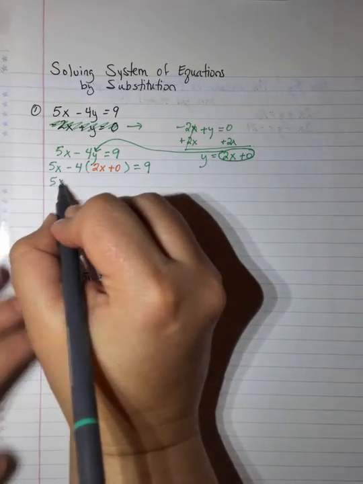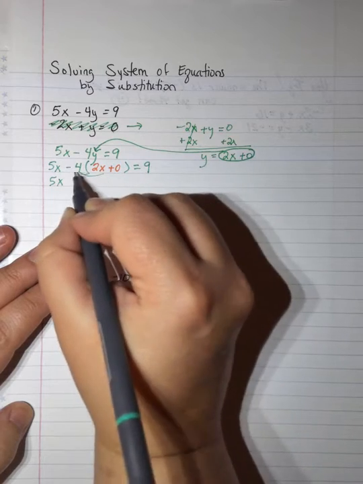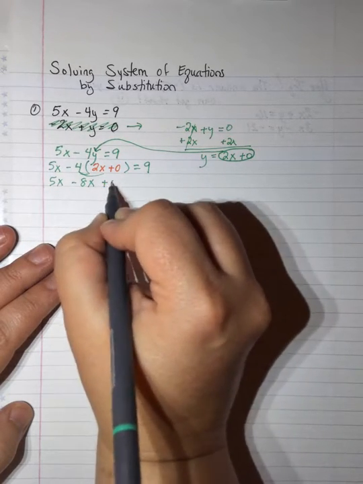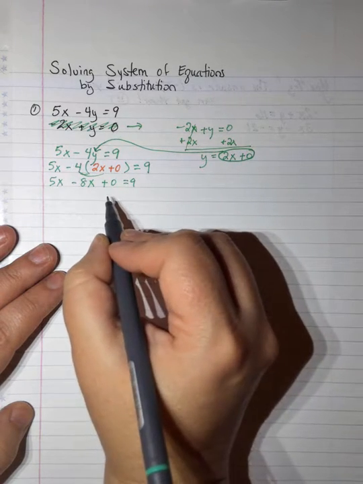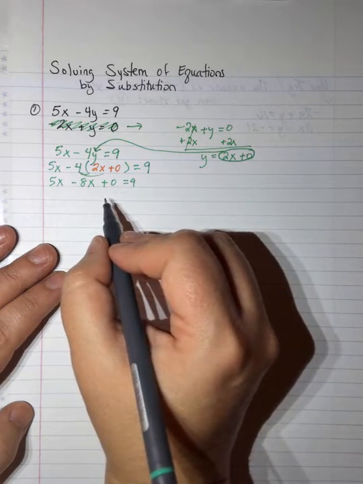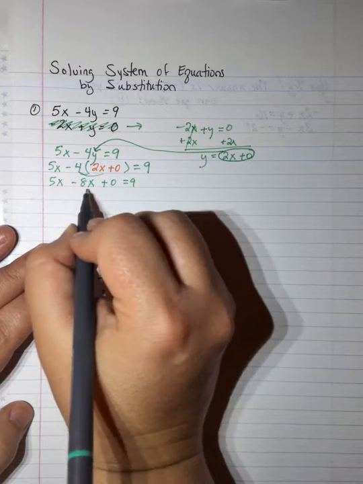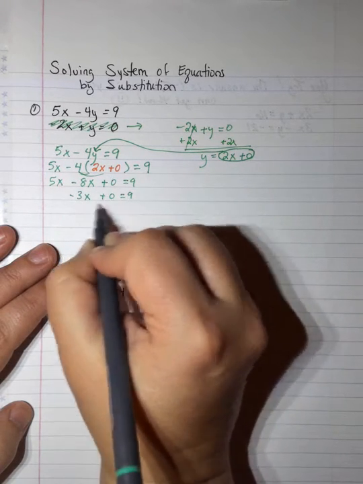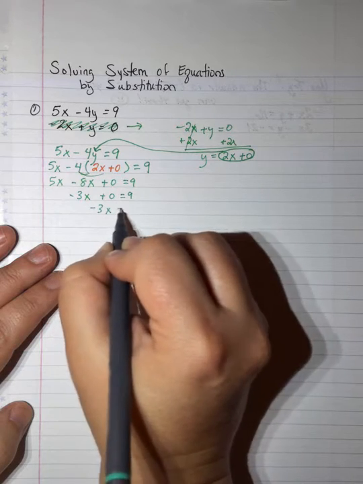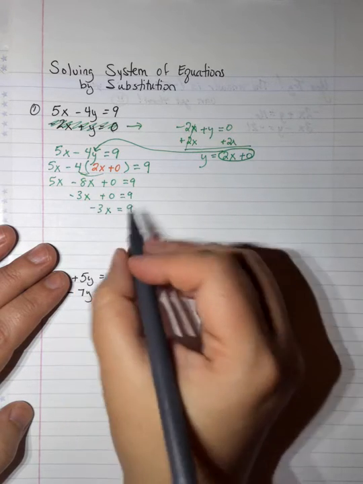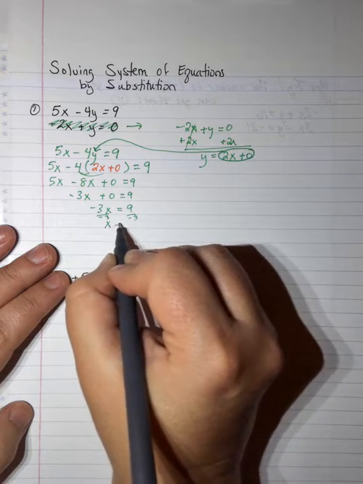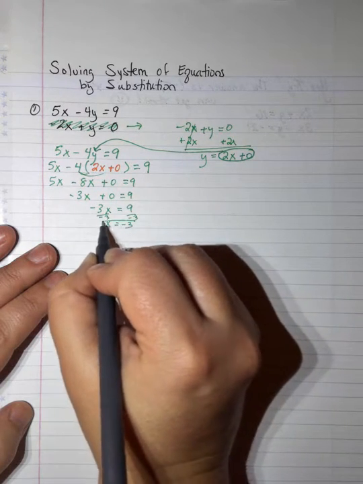Then I want to solve the equation. So 5x, distribute your negative 4. Negative 4 times 2x is negative 8x. Negative 4 times 0 is 0. Again, I know you don't have to have 0 there, but I'm going to show it just so you know it's there. Combine like terms. So I get negative 3x plus 0 equals 9. Subtract that 0 or ignore it. You get negative 3x equals 9. Divide by negative 3, and we get x equals negative 3.